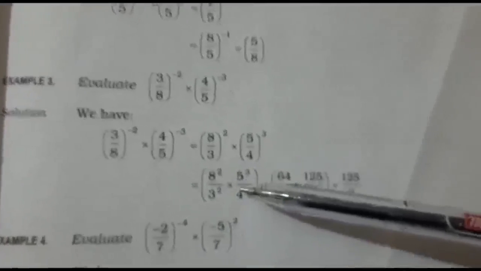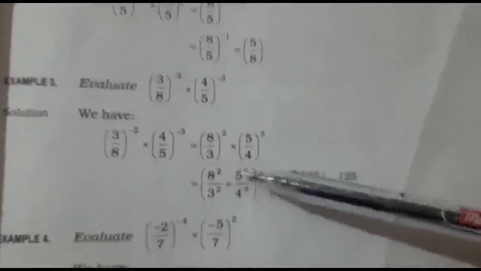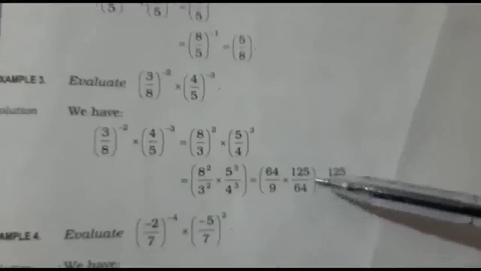Okay, so 8 into 8, 64. 3 into 3, 9. Now 5 multiplied 3 times, 125. 4 multiplied 3 times, 64. So we multiply them. 64/9 × 125/64. It can be reduced. 64 ones are 64 and 64 ones are 64. What is left? 125/9, which is the answer.